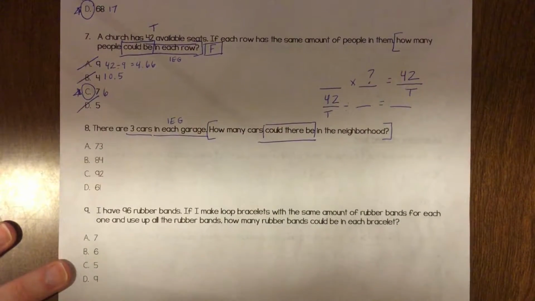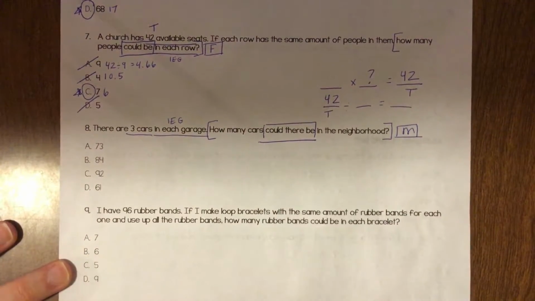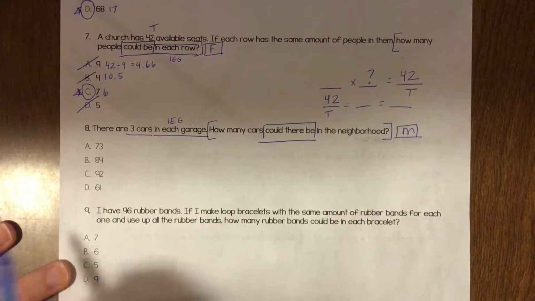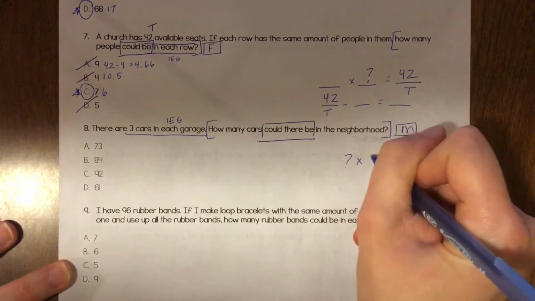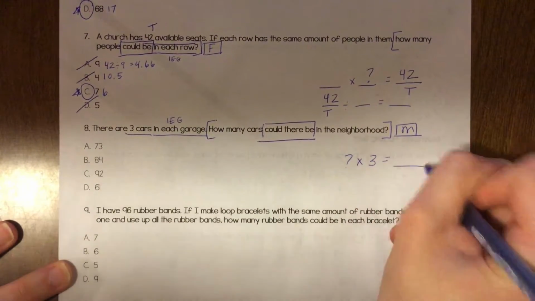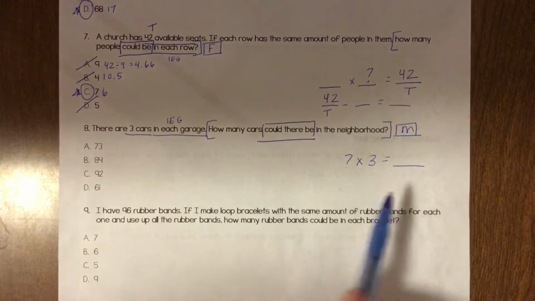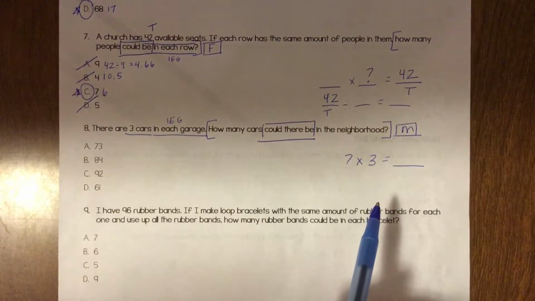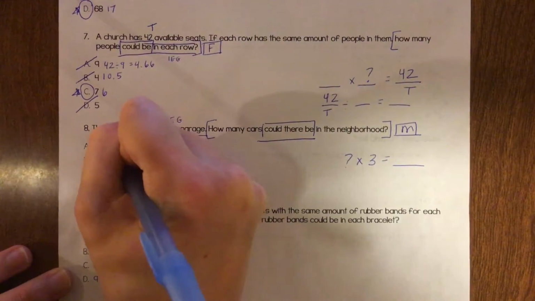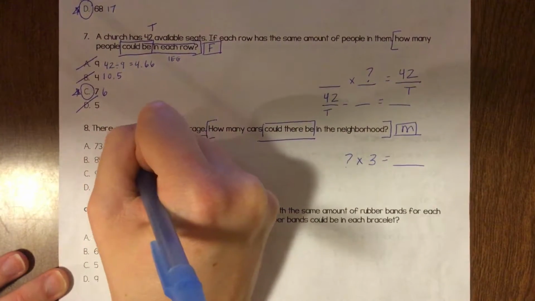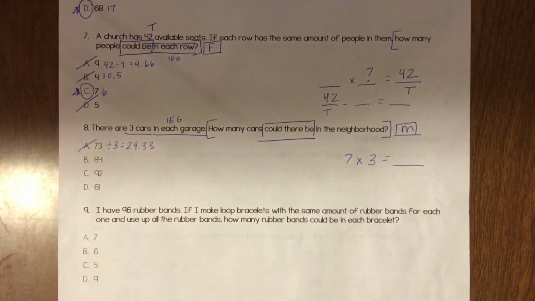So if I know in each garage or in each group, I'm going to use the multiple strategy. Multiples are counting by the number, and I'm counting by the number 3. So I need to ask myself, how many times can I count by 3 to hopefully get blank, and I can use these blanks in here. So for missing multiplication problems, I can do division to check. So for A, I'm going to do 73 divided by 3. If you plug that in your calculator, you'll get 24.33, which is not a whole number, can't be A.